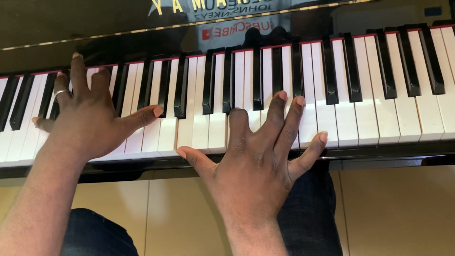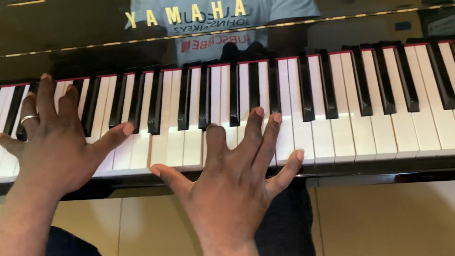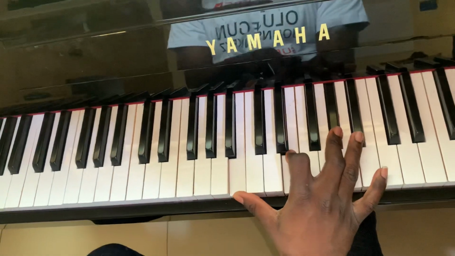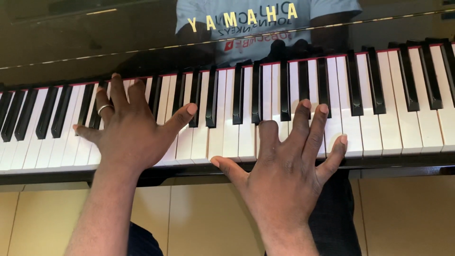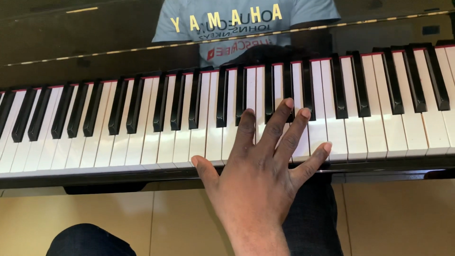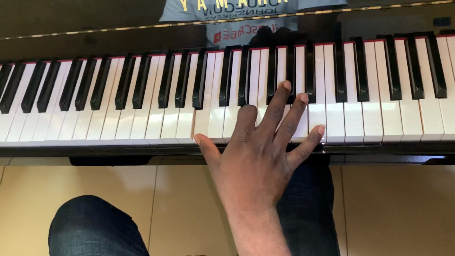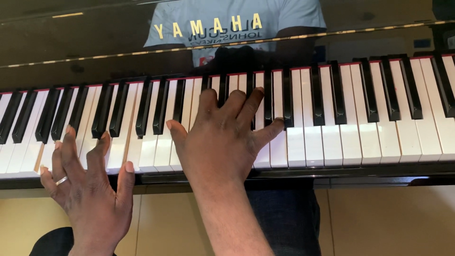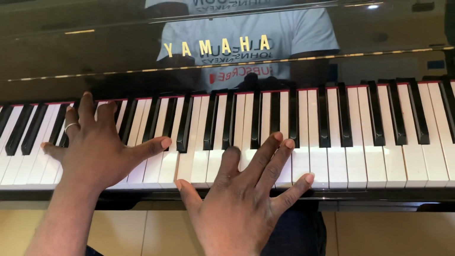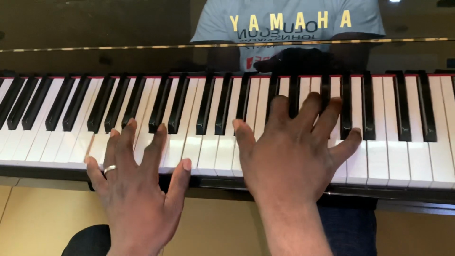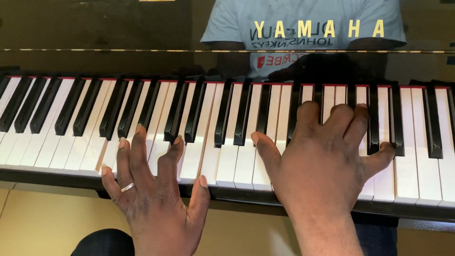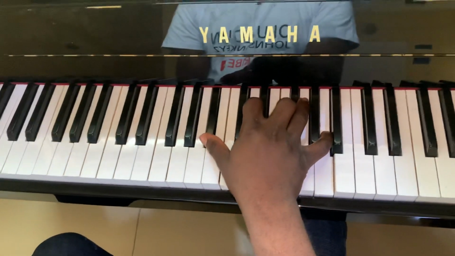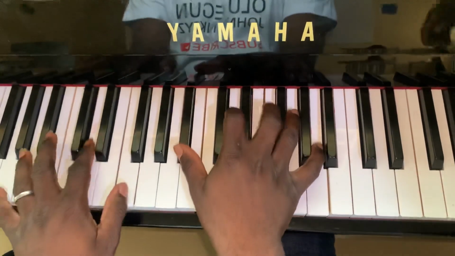I have an F sharp, C sharp, A flat on my left. On my right, I have an E major, second inversion, so we have B, E, and A flat. Then to 5: we have a G7 on my left hand, and on my right hand, a B flat major 7. 1, 3, 5, 7.